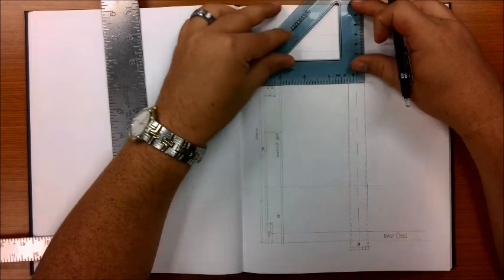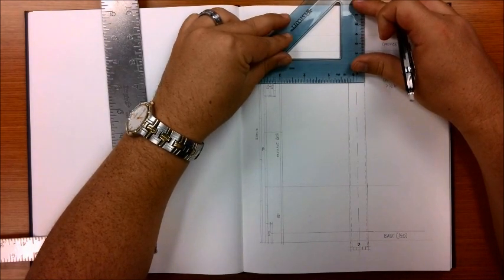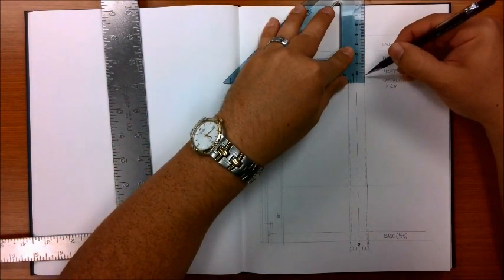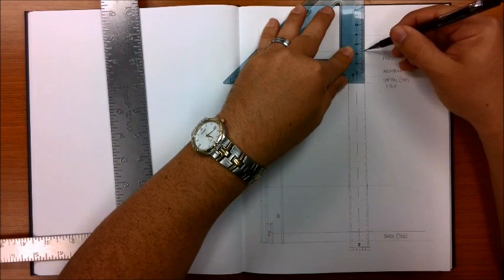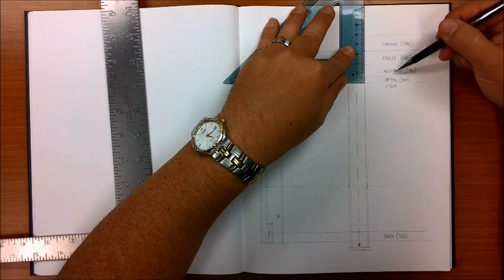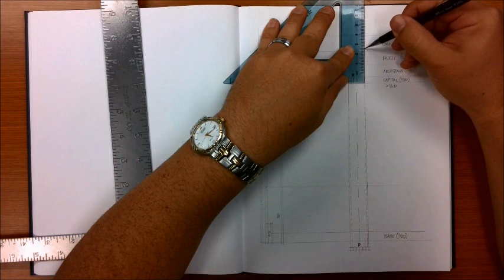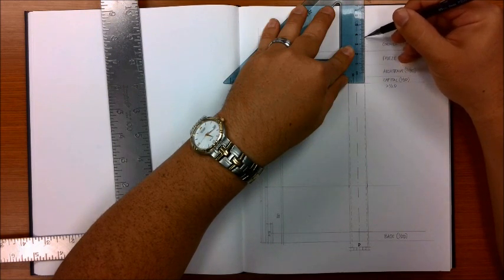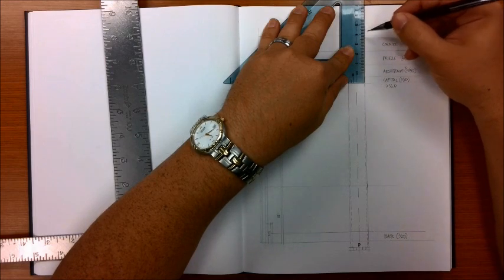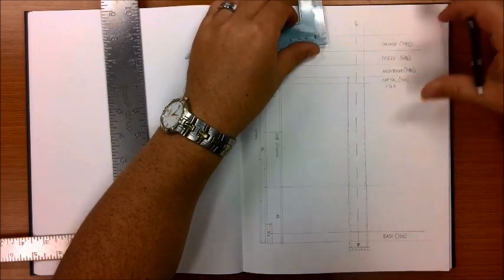And so if we go ahead here, using my triangle with a 90 on it, I'm going to strike a straight line for the face of the architrave and the frieze. The cornice is going to come out at a 45, but I'm going to go ahead and dash in a line through that cornice area, and then above the entablature create another vertical line. So it'll look something like this.